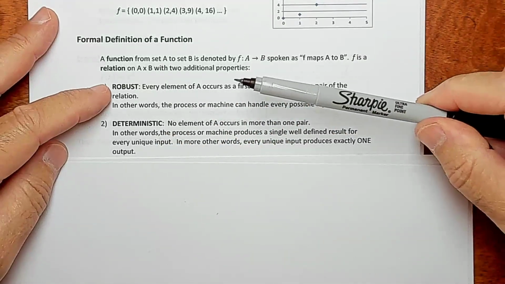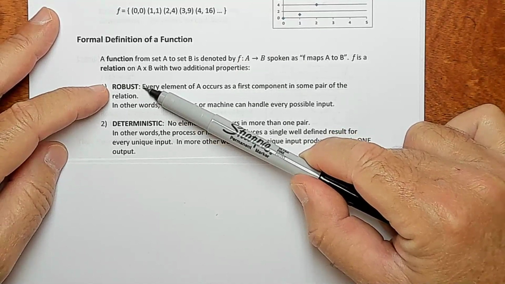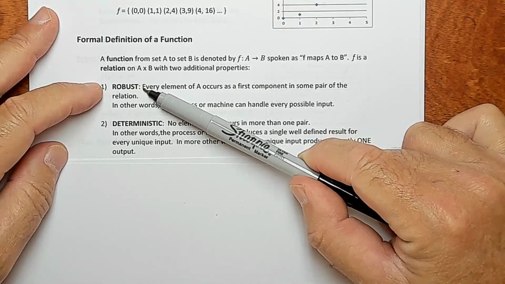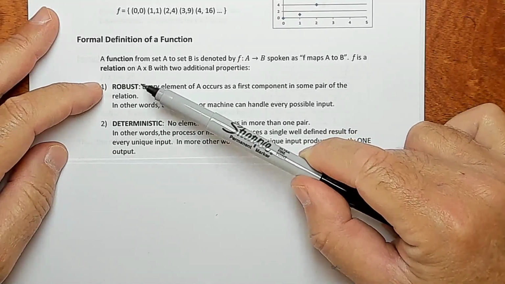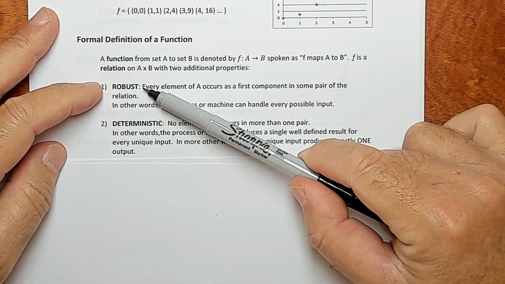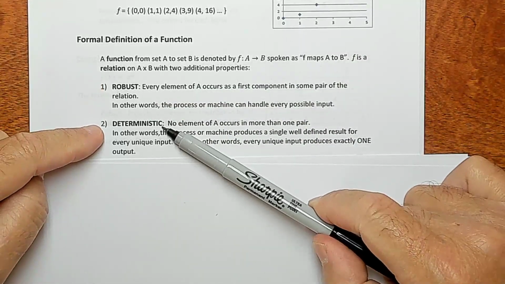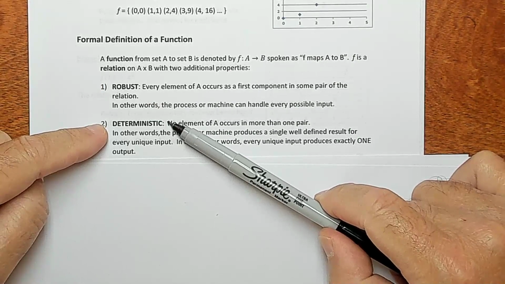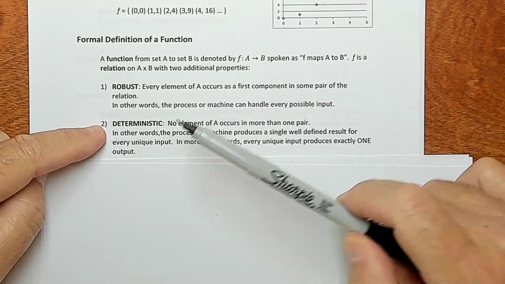Briefly stated, robust just says that the function can handle all of the inputs. That is, it produces an output for every possible input. It won't break when you give it an input. It knows what to do with every input. And then deterministic means that it always does the same thing with that input. That is, each input will give you the same output every time.